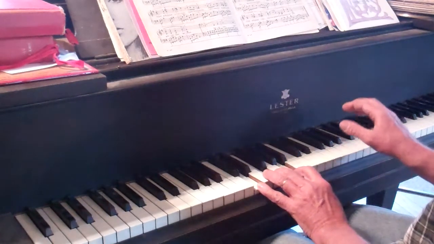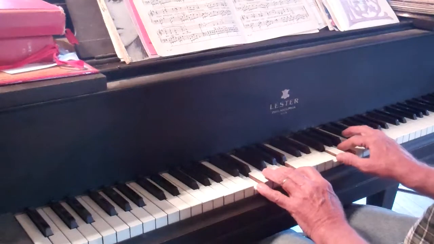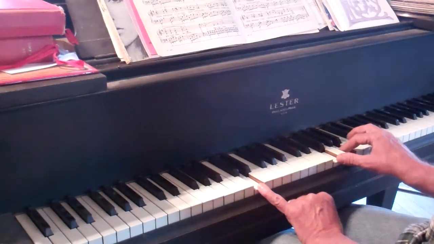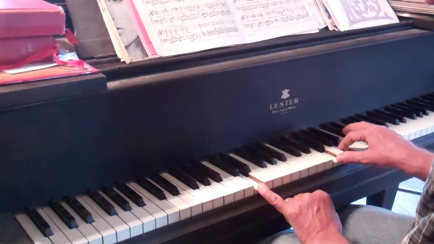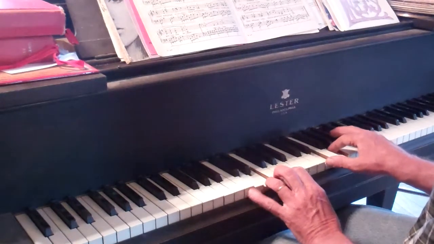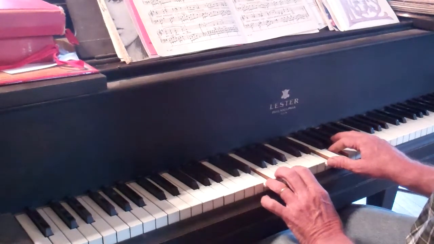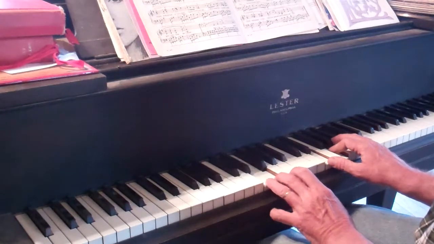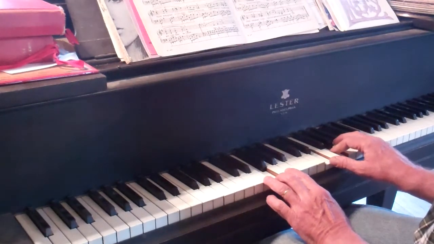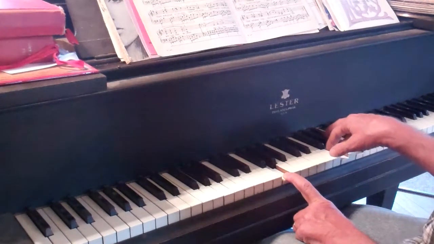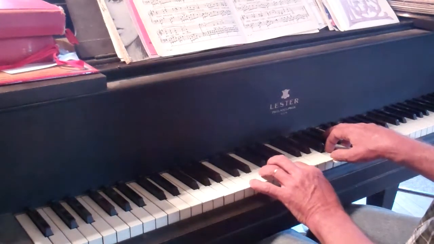There's the triad. And that's dissonant, but it resolves. I've got a C over the 3rd, and I put a passing note in, and I use the 7th as a leading tone.